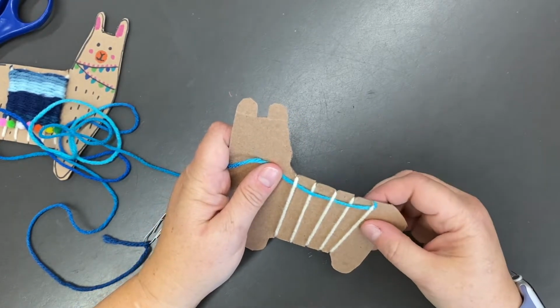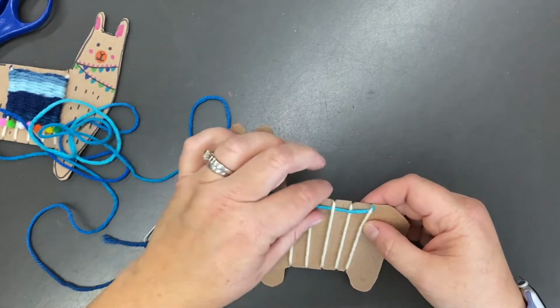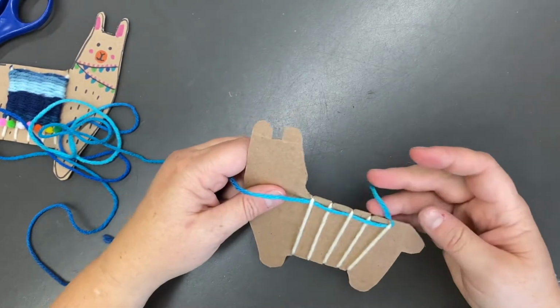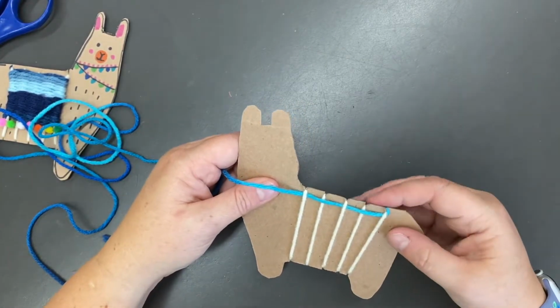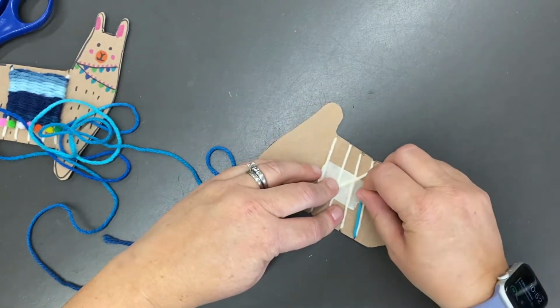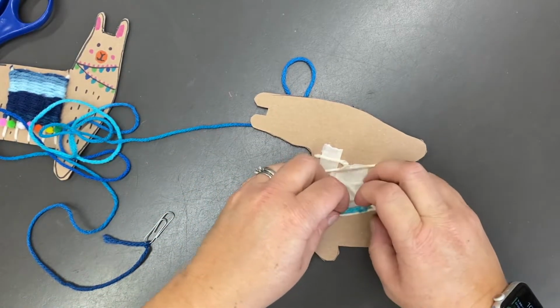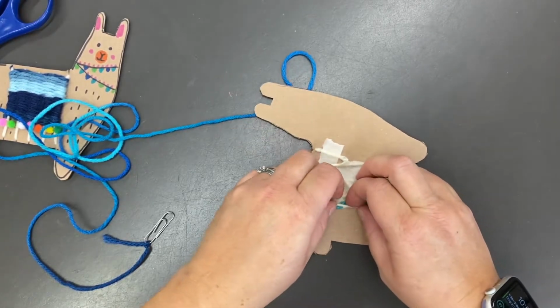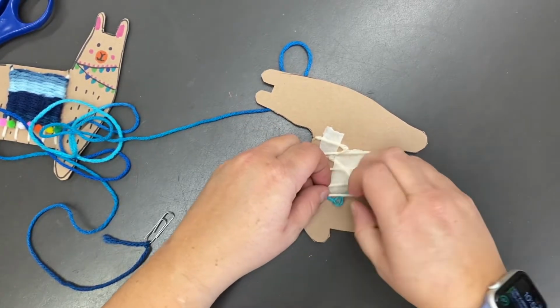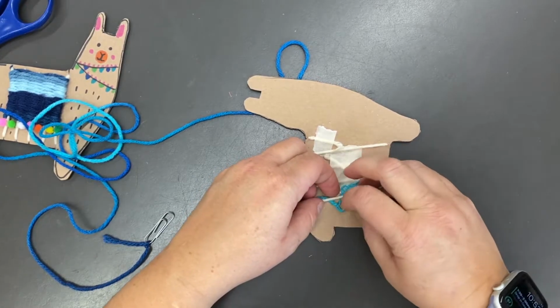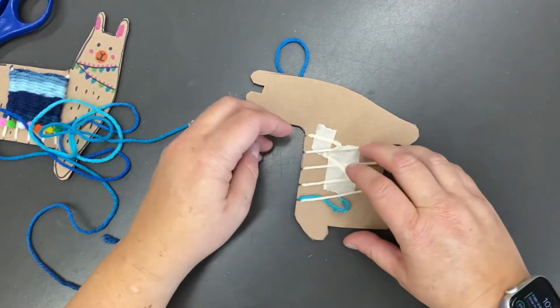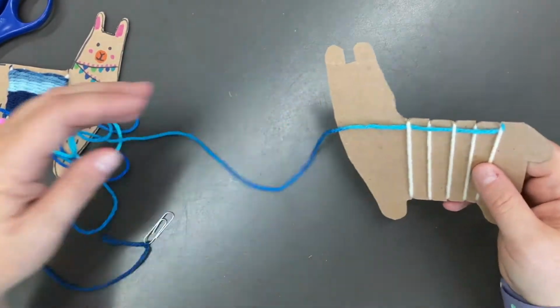All right, I'm just going to tuck the end of my string, of my blue weft string. Remember, the weft is the part that goes across. I'm just going to tuck the end of that in the back, and I might even try to stick it under a little piece of yarn there just so it stays out of the way. It's not going to come undone, so there's no need to worry about that, but I just want it to stay out of the way. That will probably work just fine.